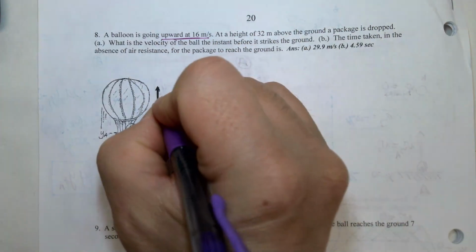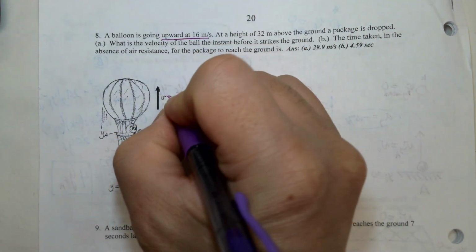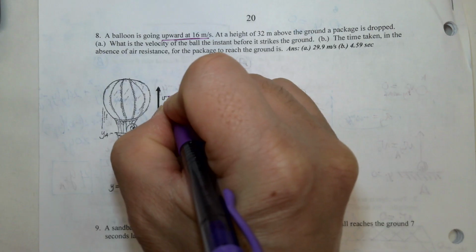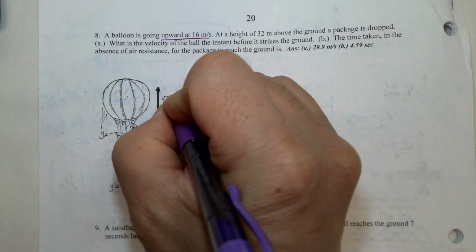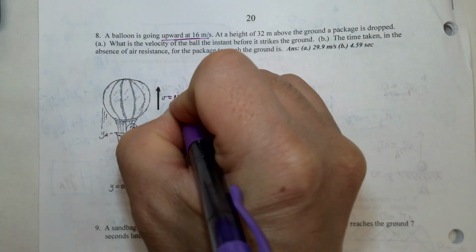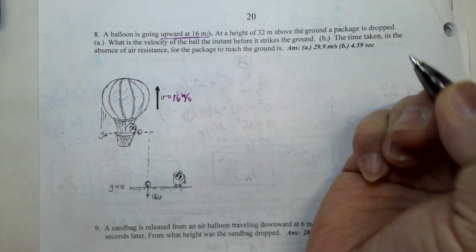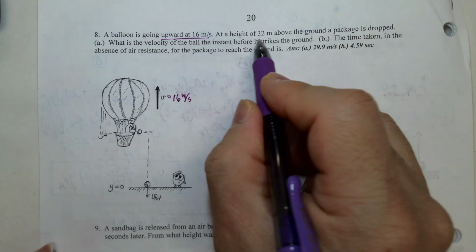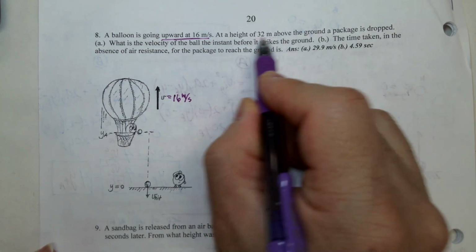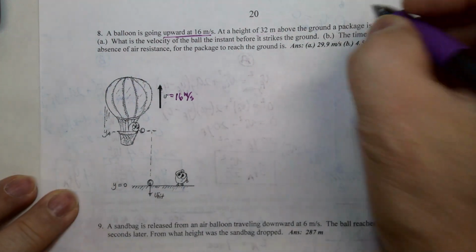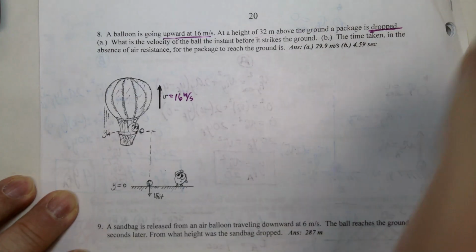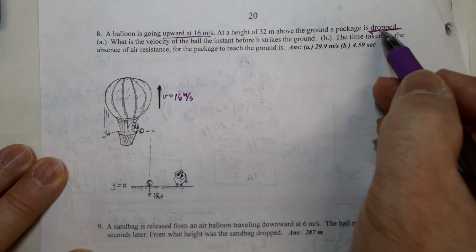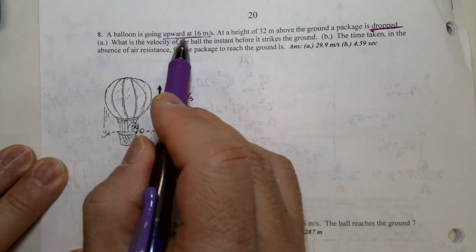So our initial velocity will be the same as the balloon's velocity if we were to drop something, right? So this is 16 meters per second. At a height of 32 meters above the ground, a package is dropped. So you're dropping from a moving platform.